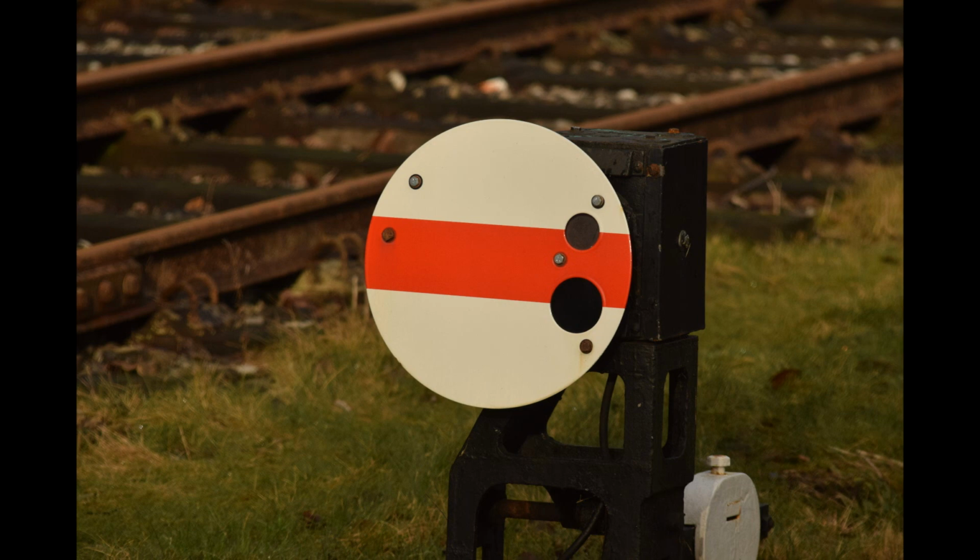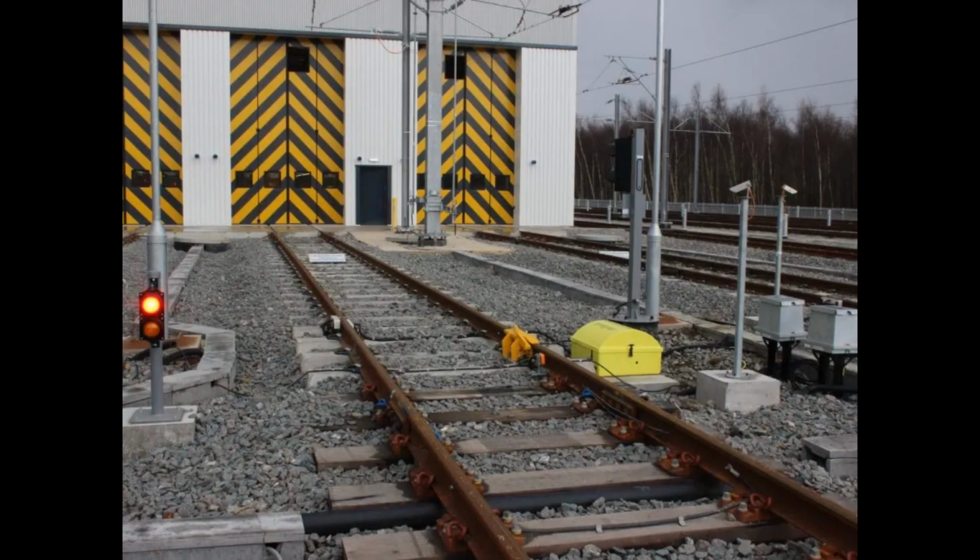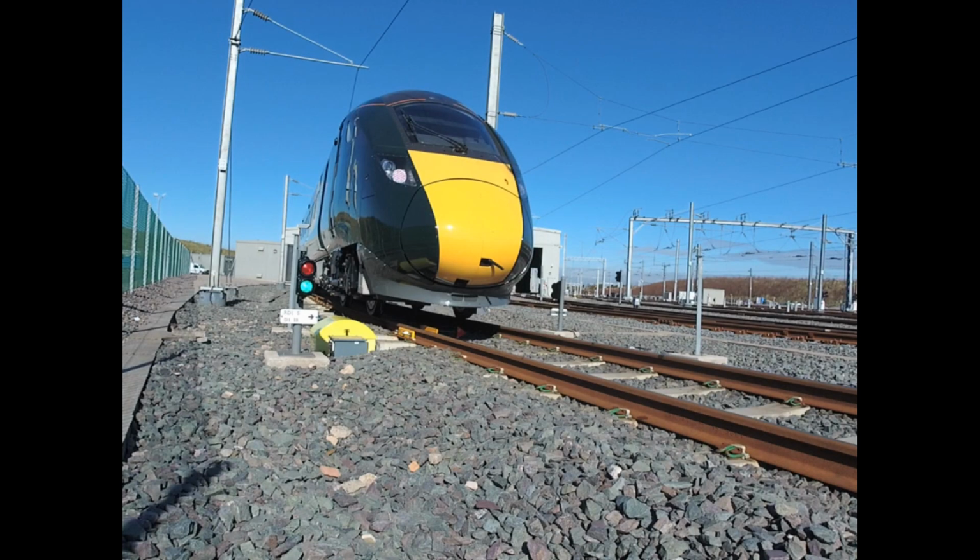So if it's high risk, we might have signalling. It won't be the same as what we have on the main lines. It'll be the simple ground discs and position lights. We might have derailers, so we avoid collisions with people or other locos, other stock.